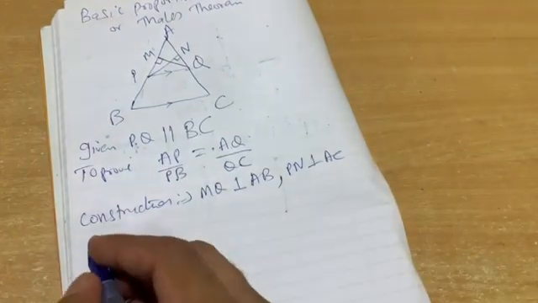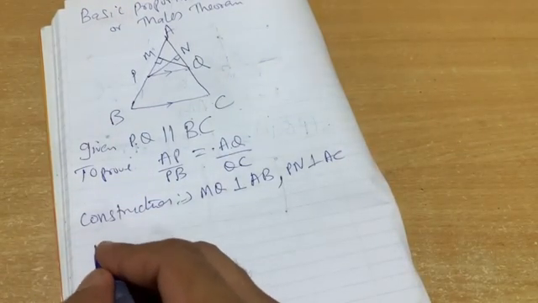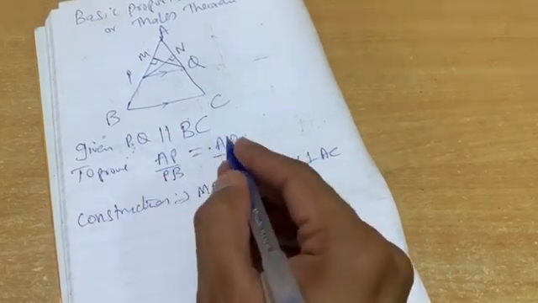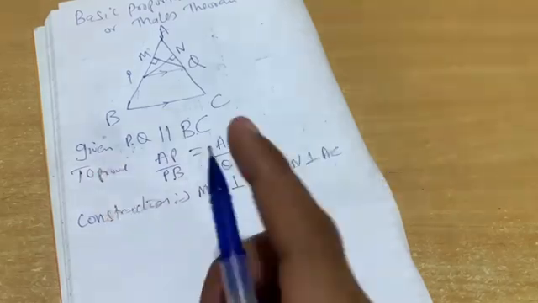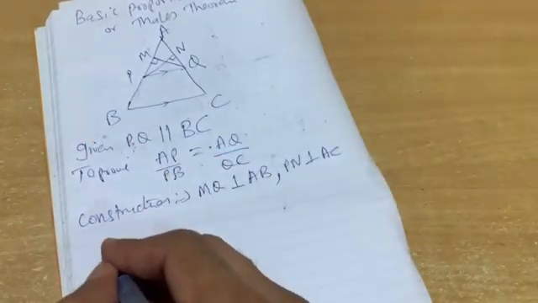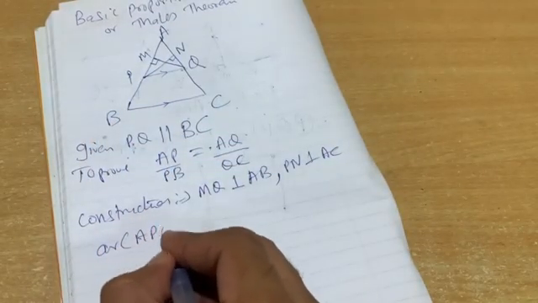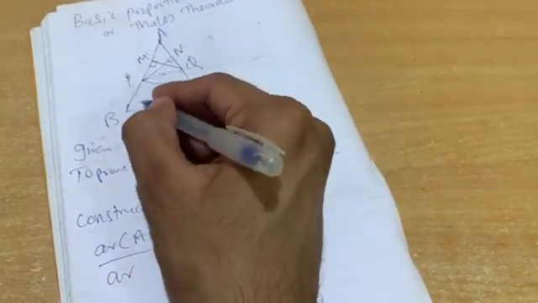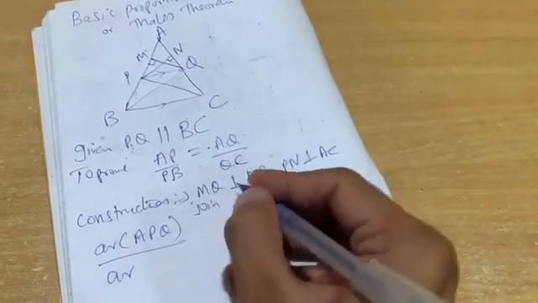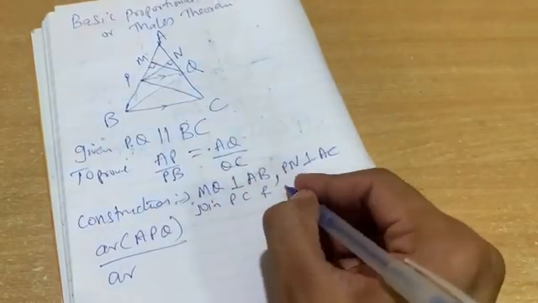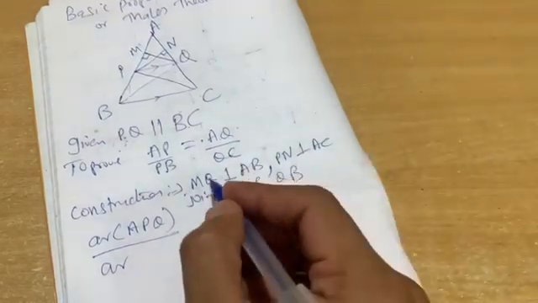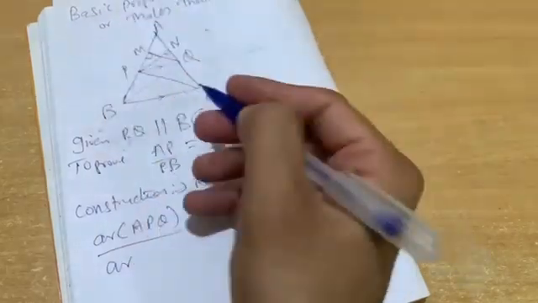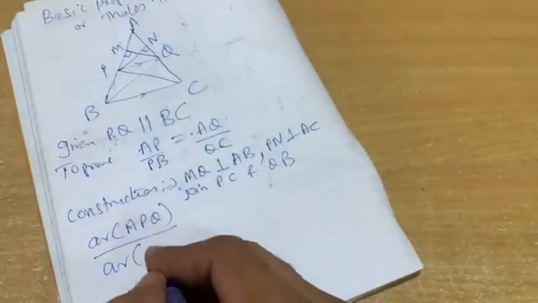Okay, now to start the sum, we'll start with this part first. How to get this answer first and this answer first, and then by merging you will get the answer. I'll first solve this. Area of APQ upon area of, and also we join these two lines. In construction, join PC and QB. So area of APQ and area of PBQ.